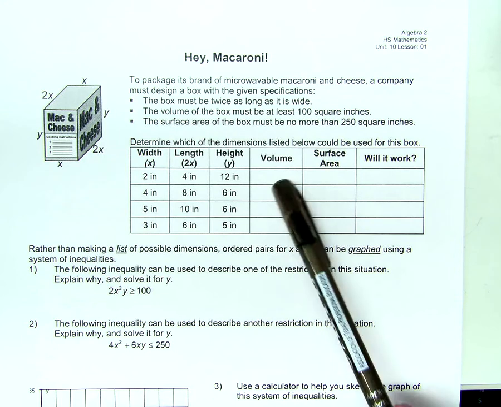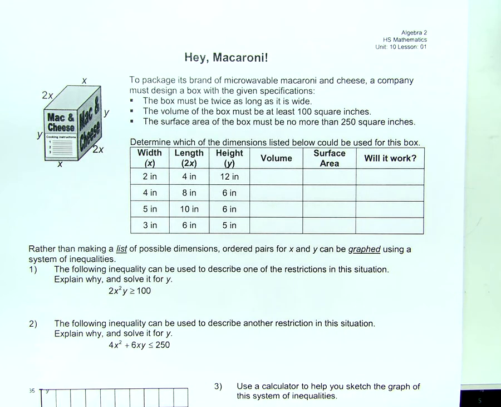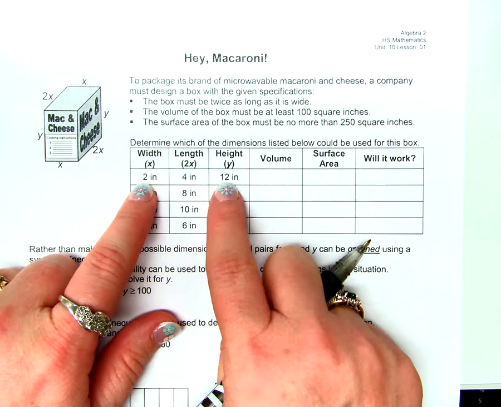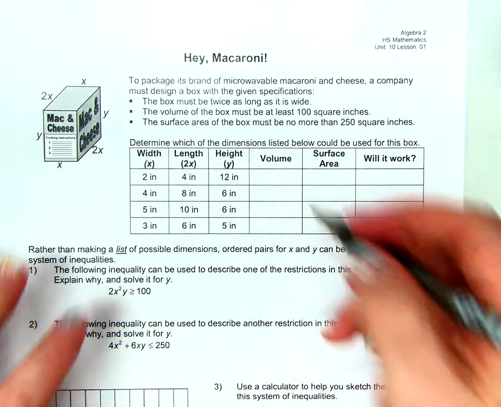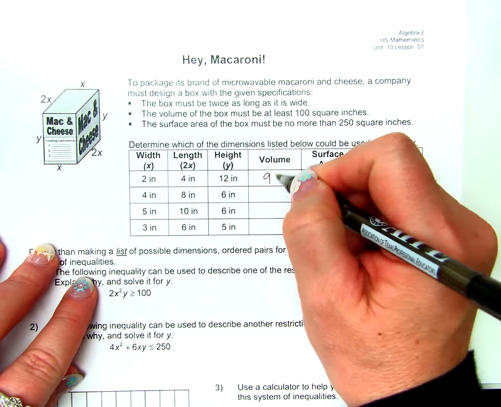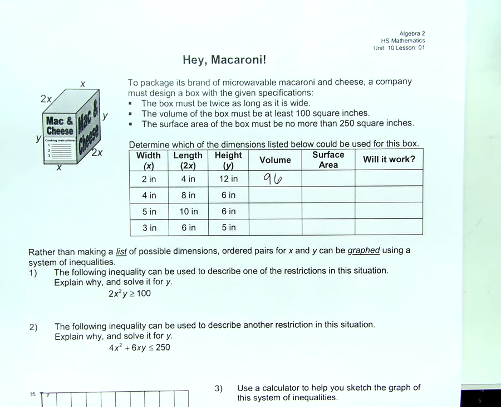So how do we find the volume? Length times width times height. What if our choices are 2, 4, and 12? That's going to be 96. What's the surface area?